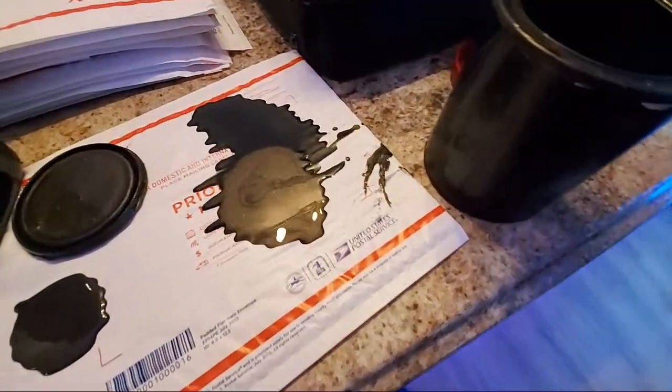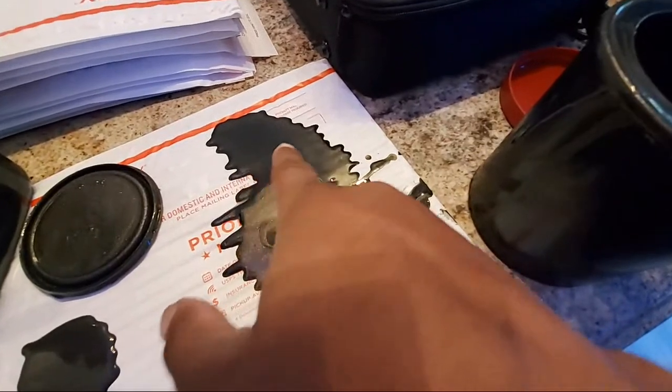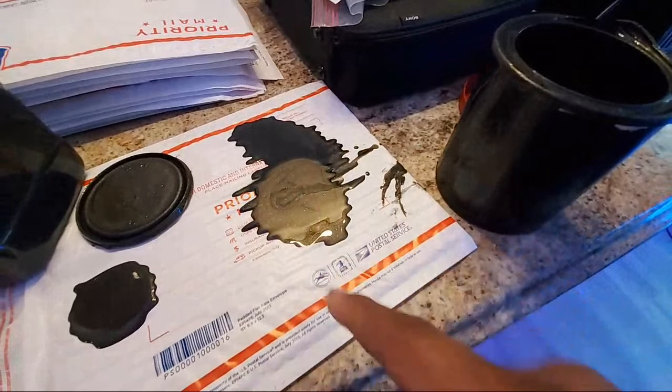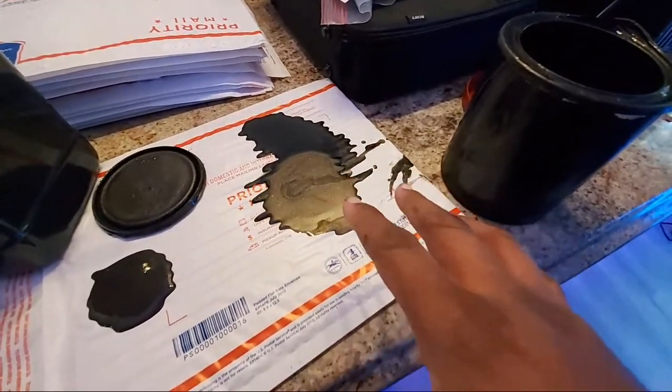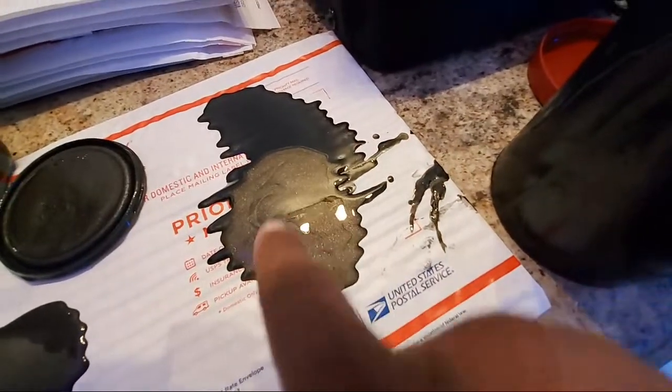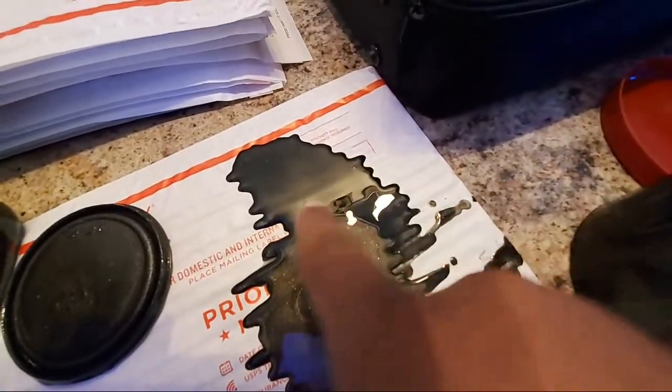Now, if you notice, this is when it dries right there. That's drying out right there. And this is what it looks like when it's wet. It has 2 different colors to it. We developed technology where it looks one way and then it converts another way. So as you can see right here, it has a kind of gold look to it. And this is what it looks like once it dries.